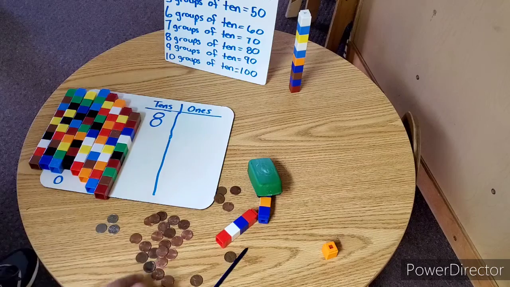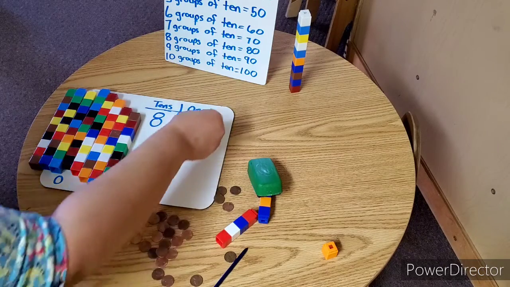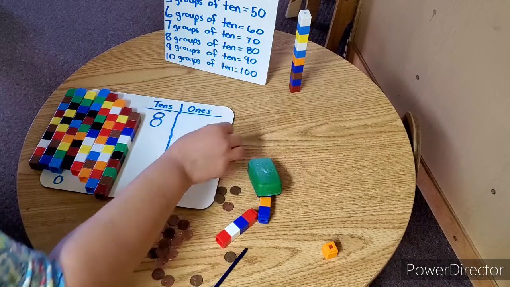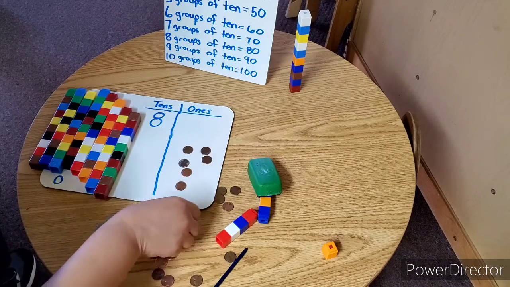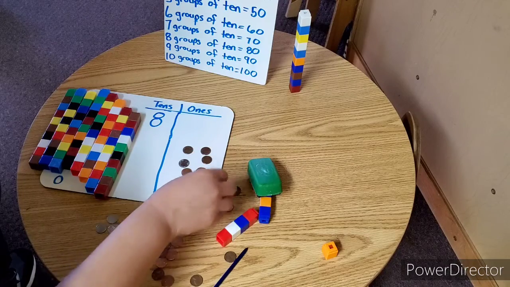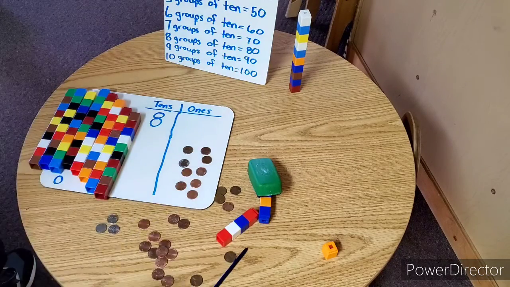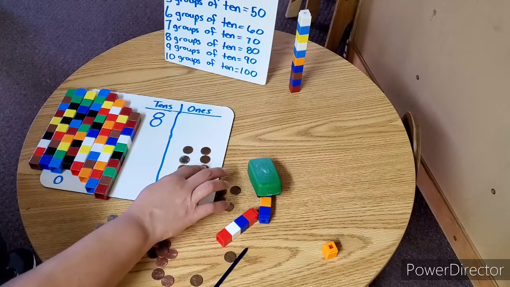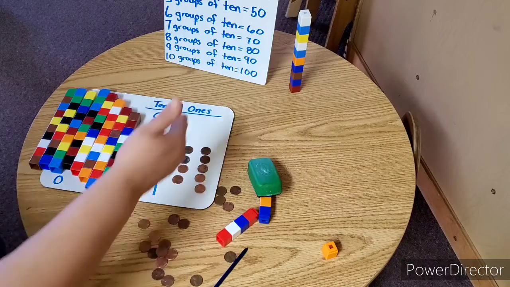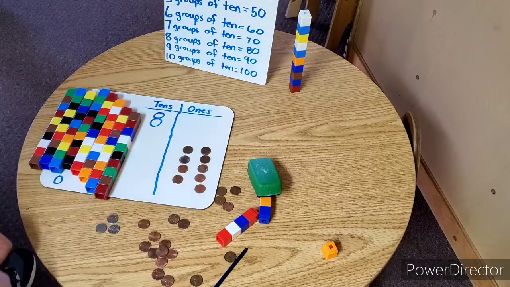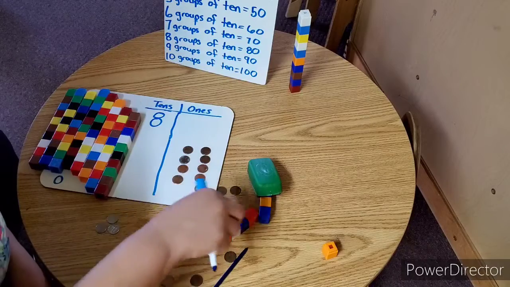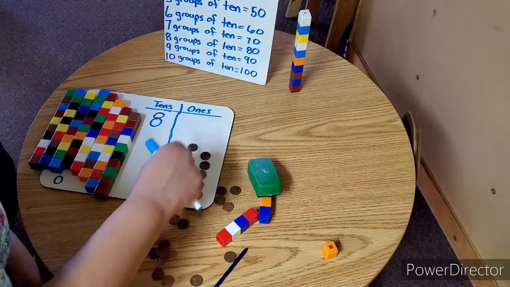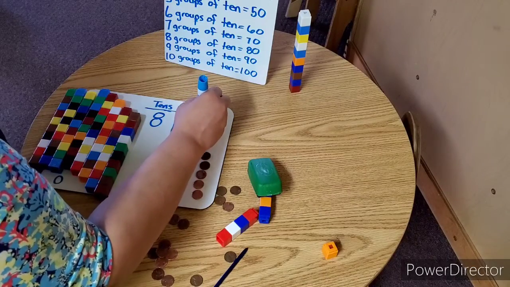How many ones should I add? Let's go big. 1, 2, 3, 4, 5, 6, 7, 8, 9. That's very close to 10, but it's not quite a group of 10. It needs one more to be 10, so it's still in the ones place. So how many ones do we have? 1, 2, 3, 4, 5, 6, 7, 8, 9. So we're going to write 9 ones.